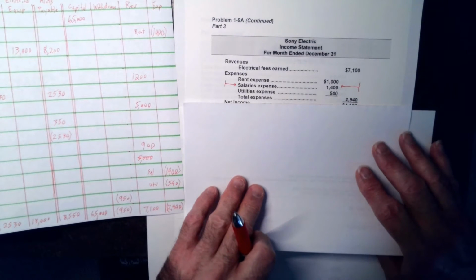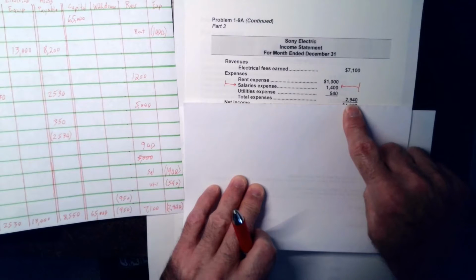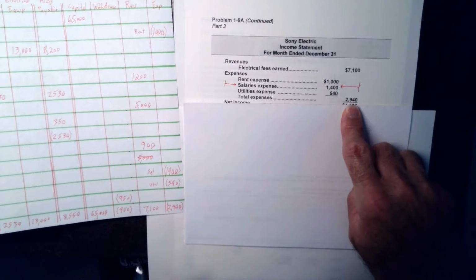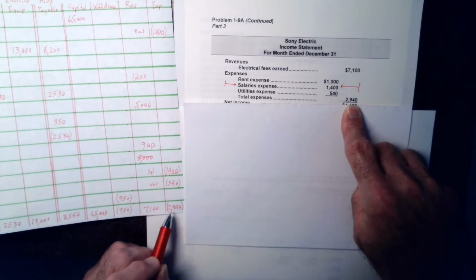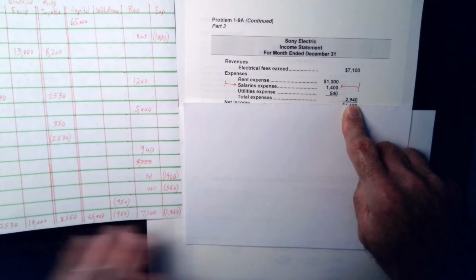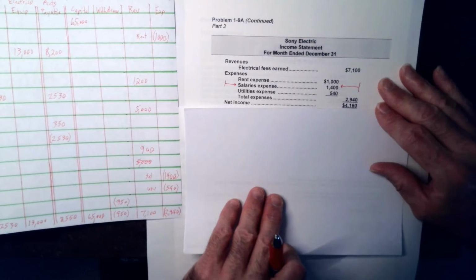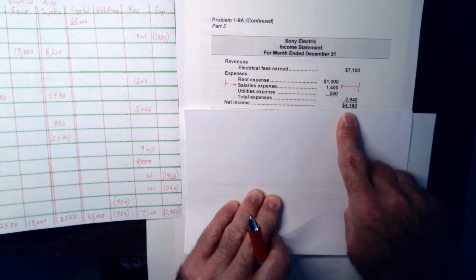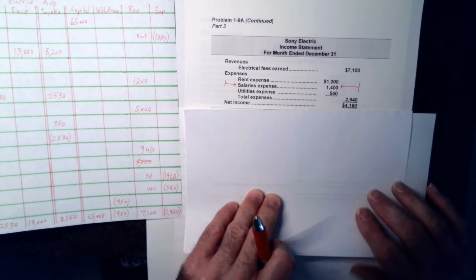And then I'll total the expenses over here, right underneath revenue, 2,940, and that matches 2,940 down here for total expenses on my worksheet. And then I subtract that from revenues to get net income, 4,160. Okay, that's my income statement.